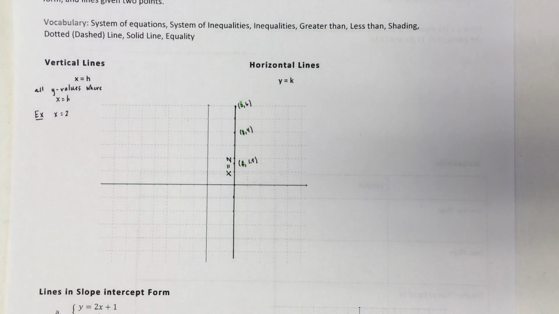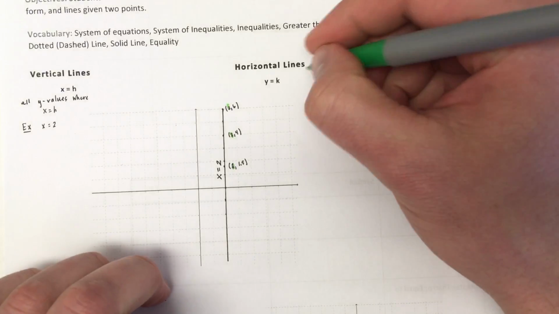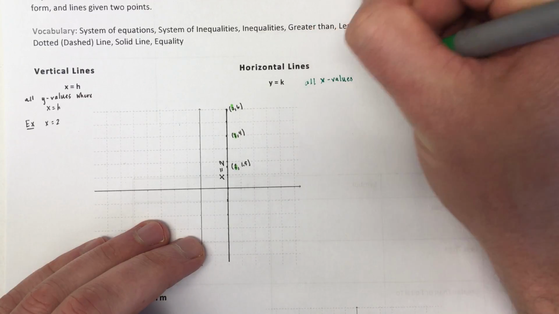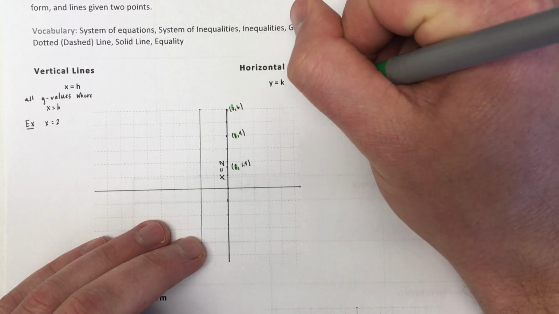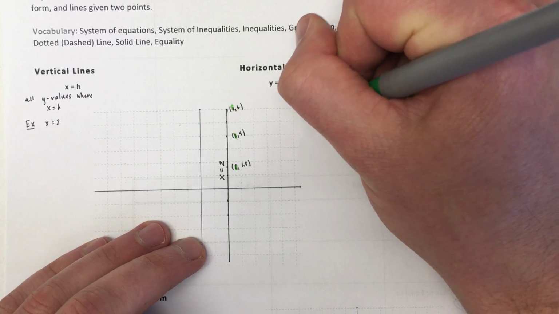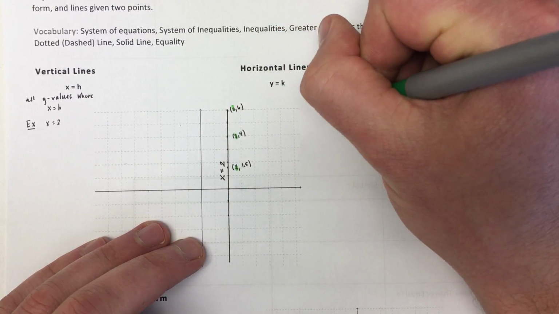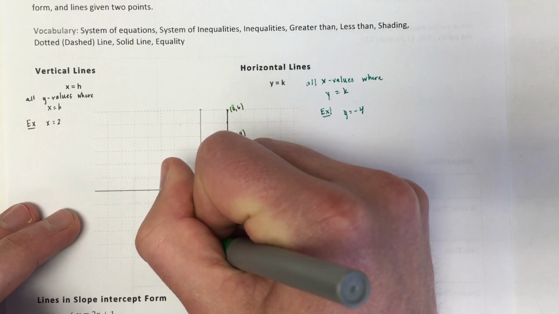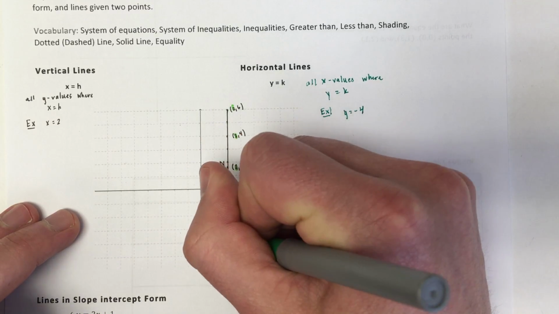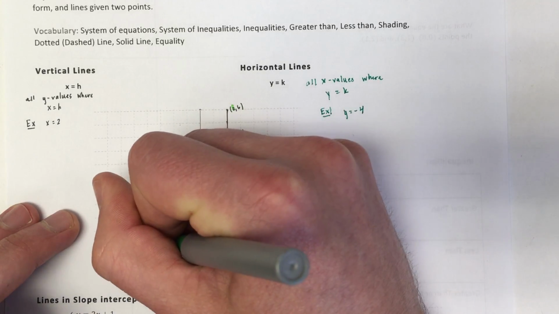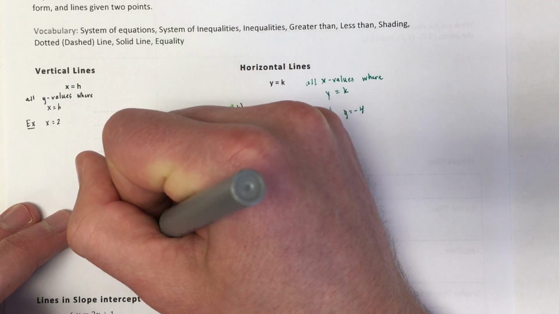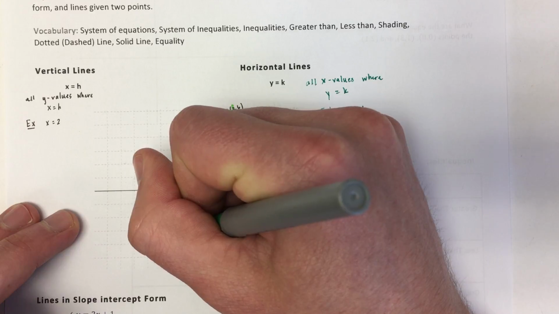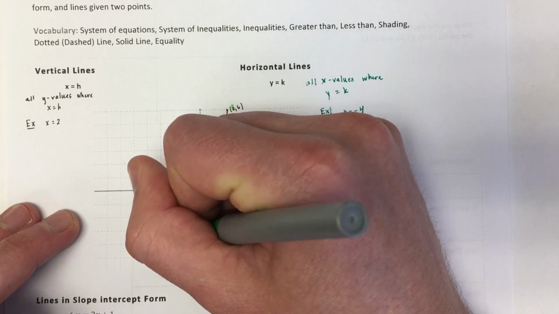Similarly, this would be all x values where y equals k. Your example here might be y equals -4. So I'm looking at all the values where y equals -4. Here's a value where y equals -4, and here, and here, and over here. Like this one is -3, -4. And this one is 0, -4. And so on.